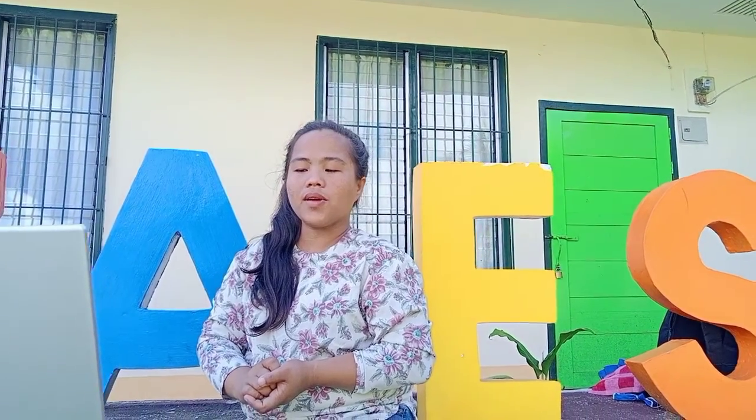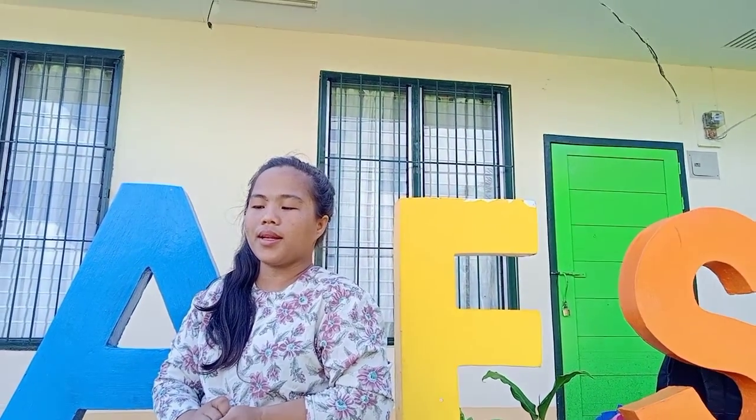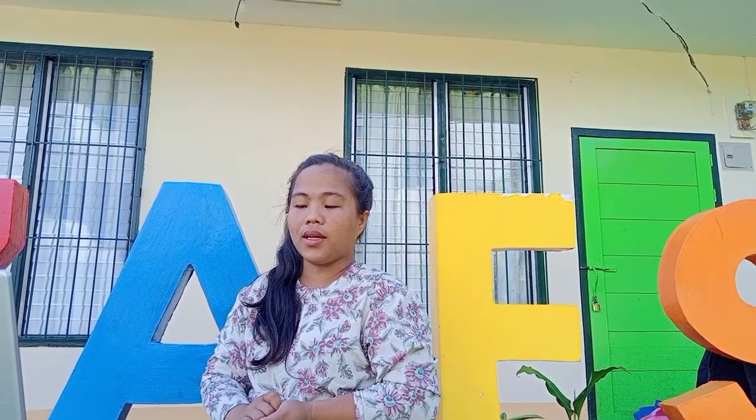Next, the theory of Erik Erikson. Erik Erikson is known for his psychosocial theory of development. And the last theory is from Piaget. Piaget is known for his cognitive theory of development. Again, our topic for today is about Piaget's stages of cognitive development.